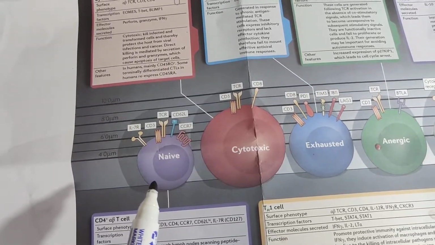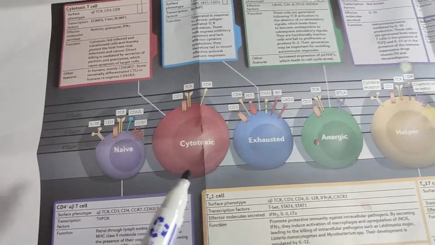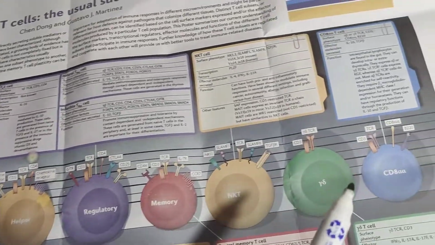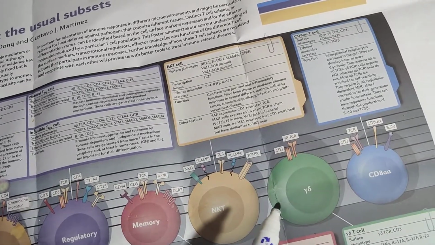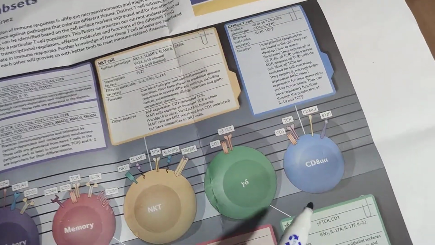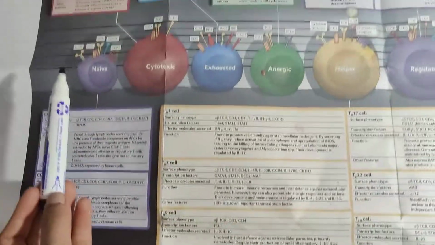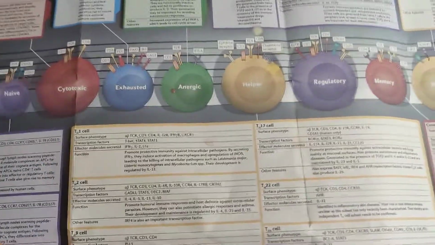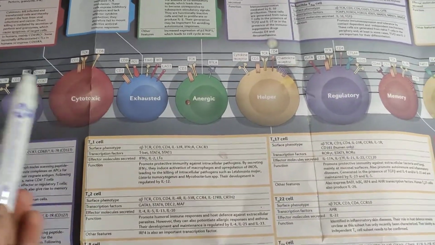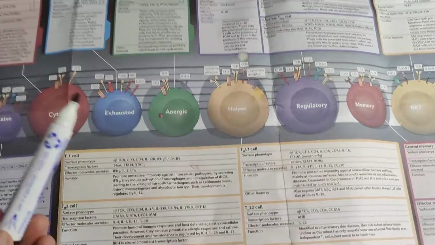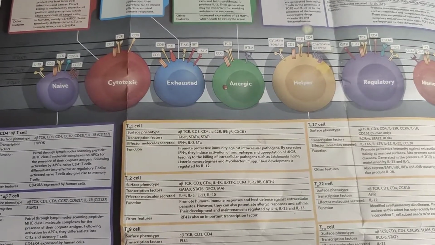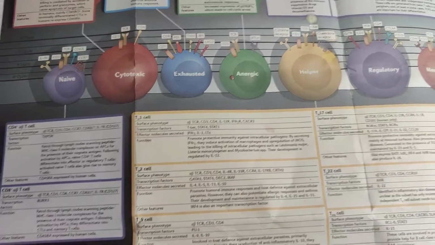Now, if we look at the timeline here, we start off with the naive T cells in the thyroid, CD4, cytotoxic, exhausted, anergic, helper, regulatory, memory, NKT, and gamma delta receptor ones, and then CD8 alpha. So these are different kinds. It's not that they get converted into these types. They start off from CD4, CD8, and then that's how they get specialized into different arenas of service for the immunomodulatory mechanism of the adaptive immune system.